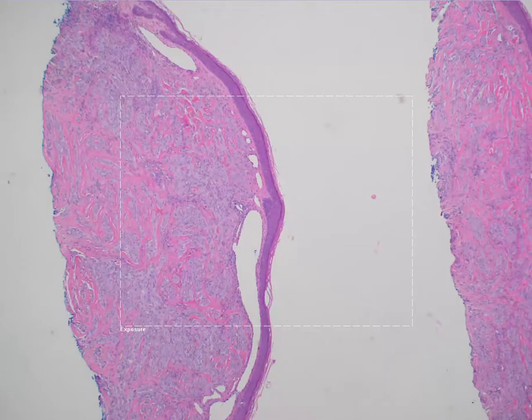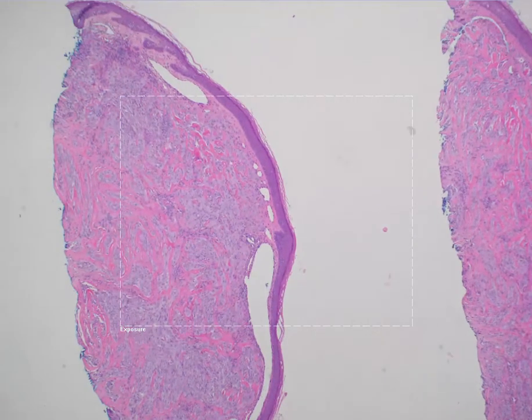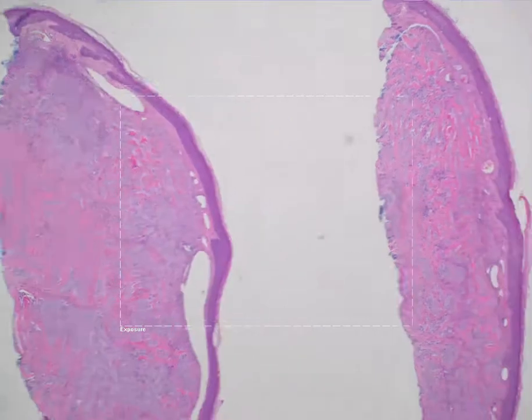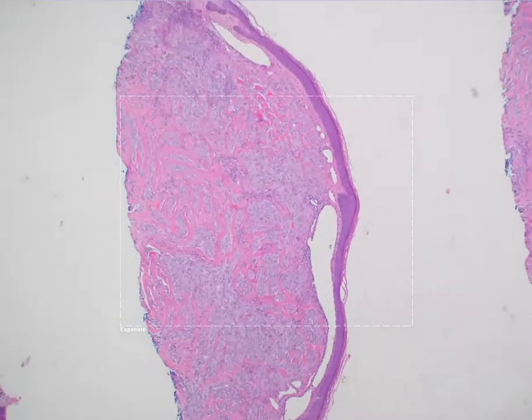You can see anywhere from a hypocellular myxoid stroma all the way through to hypercellular presentation with a very densely pink collagenous stroma. This lesion really, I think, borders more on that hypercellular kind of collagenous stroma appearance.